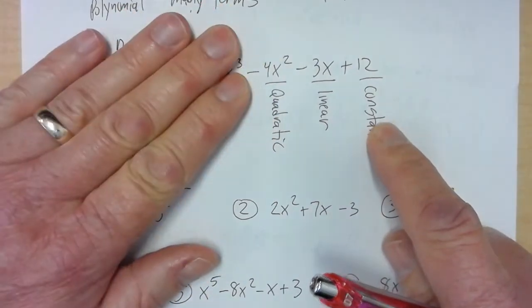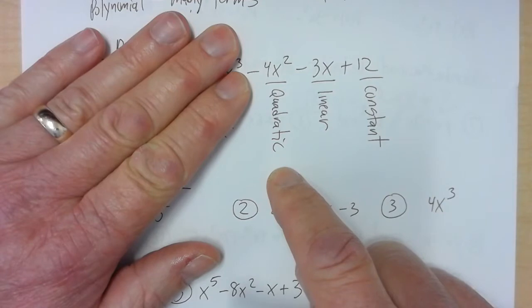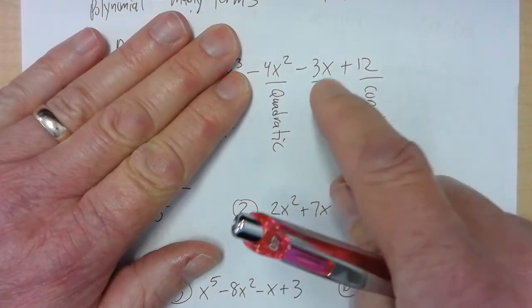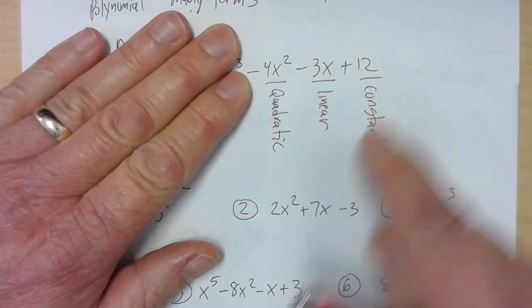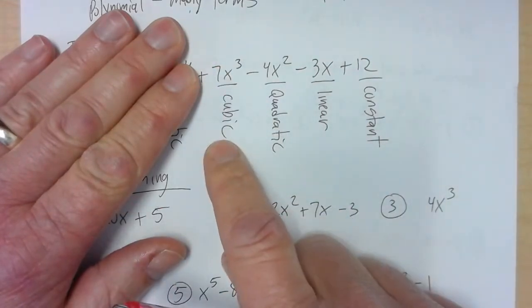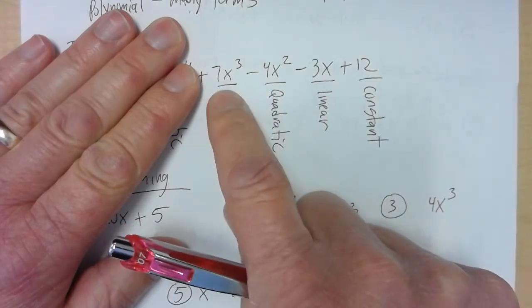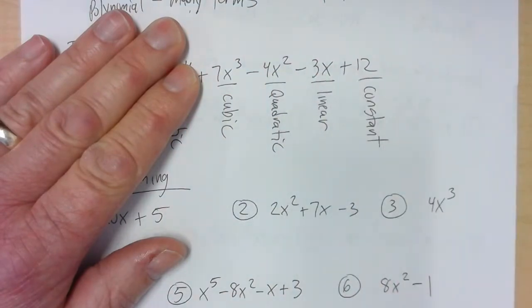If the highest power is squared, we call it a quadratic polynomial, and this would be the linear and the constant terms. If the highest power is the third power, then we call it cubic, and it's a cubic polynomial. And so this would be a cubic polynomial, and then these would be the different names of the terms.